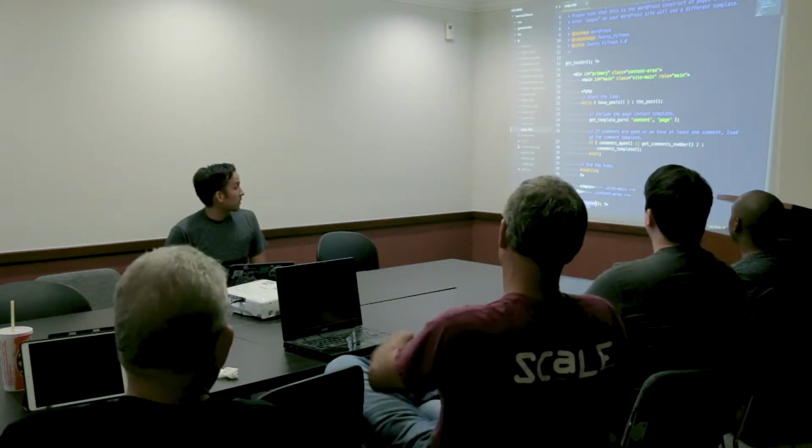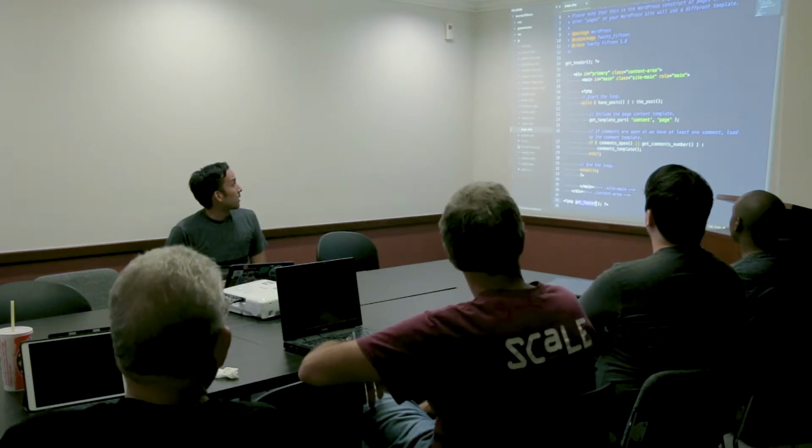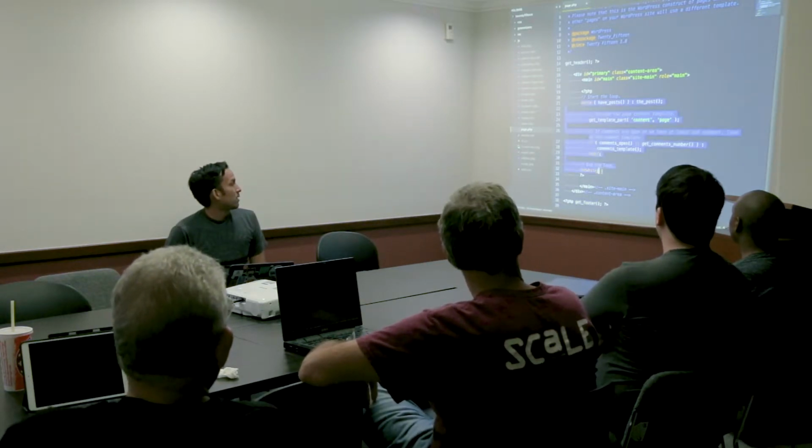Every file, whether page or post, is going to call the same functions over and over. So you've got the header, and it prints out your header, and it's got these hooks in there that your plugins will hook into. You've got this one down here that does your footer, and then you've got the loop right here.